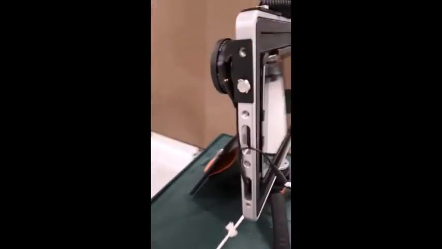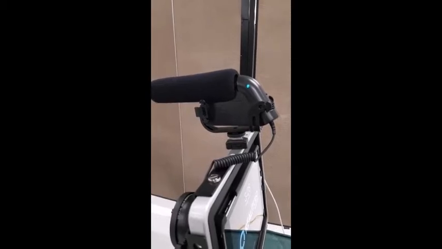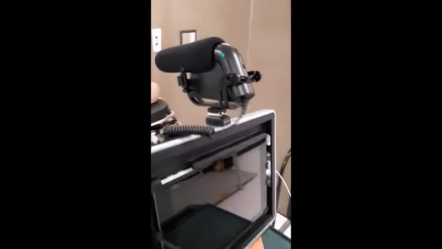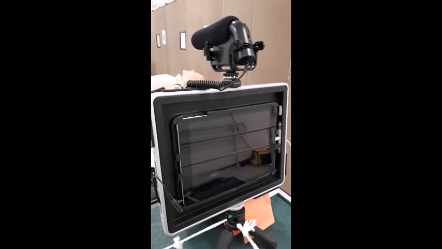Please try and keep it connected to power as much as you can. Keep them charged up. The microphone at the top has an internal battery, so we'll monitor how that goes for charging.